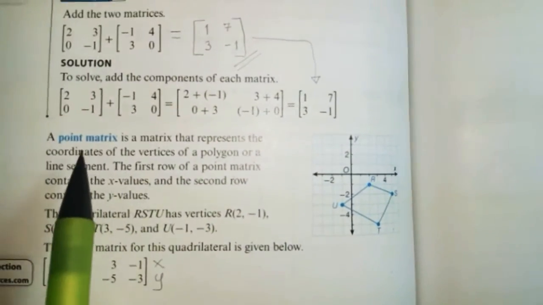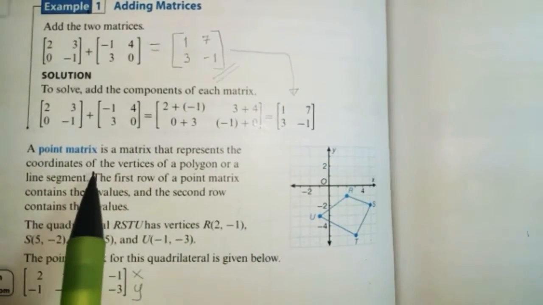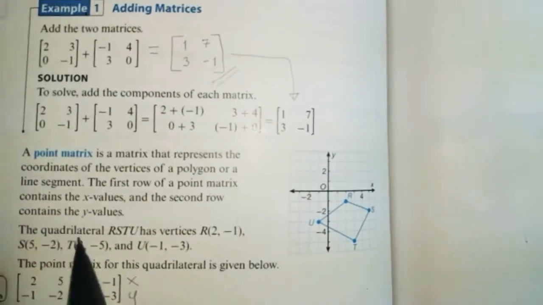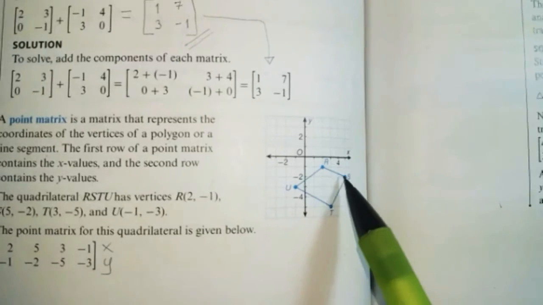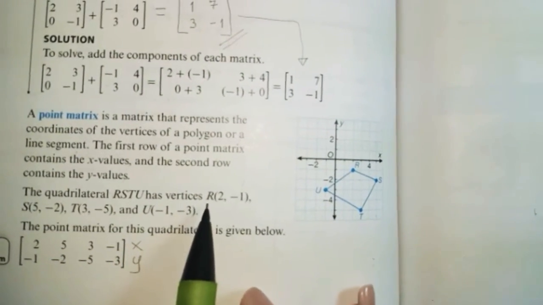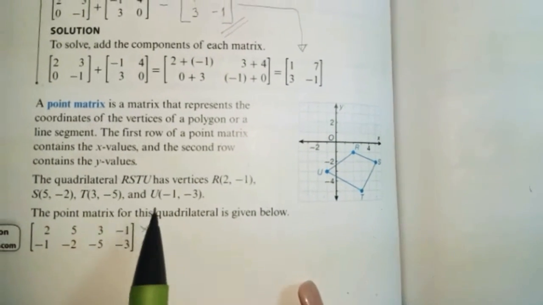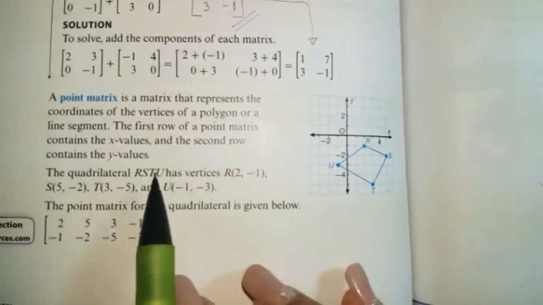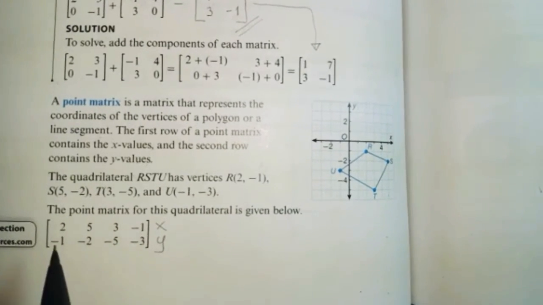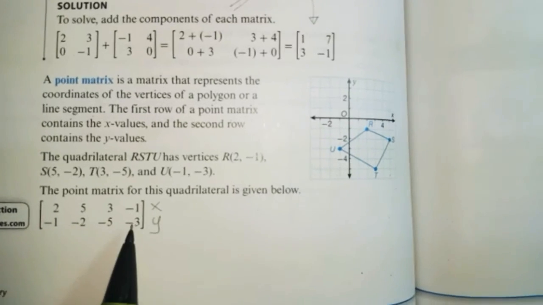Another new concept we have is a point matrix. A point matrix is a matrix that represents the coordinates of a vertex in a polygon or in a line segment. For example, here we have this quadrilateral, and it says that the vertices have the coordinates 2, negative 1, 5, negative 2, 3, negative 5, negative 1, negative 3. To represent all of these in a point matrix, all we have to do is place the values of x on the top row and the values of y on the bottom row.